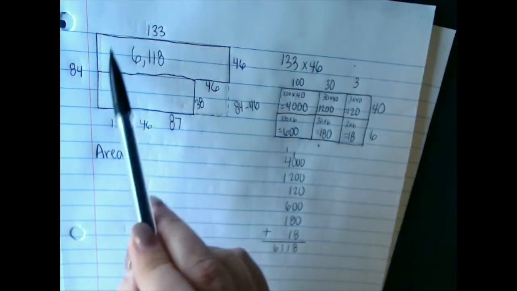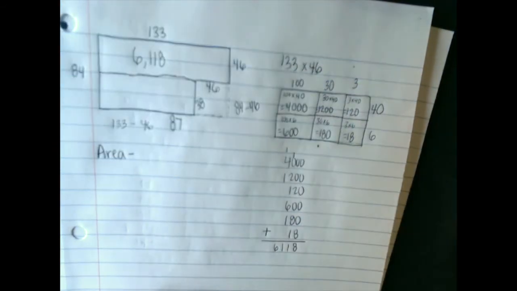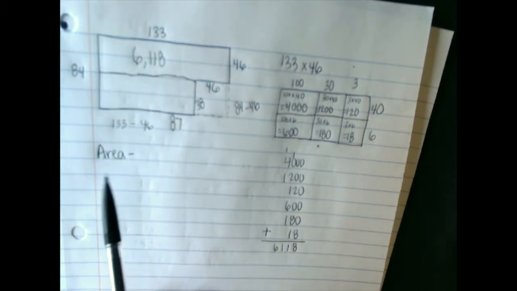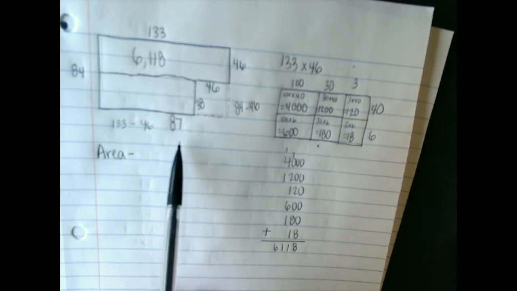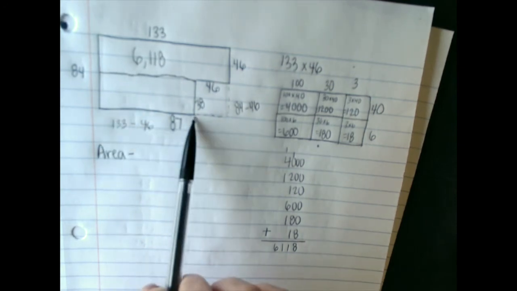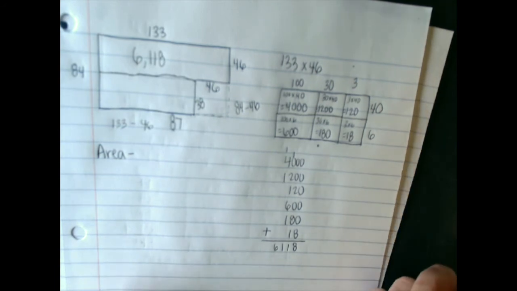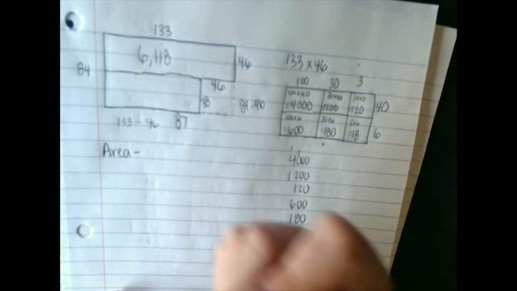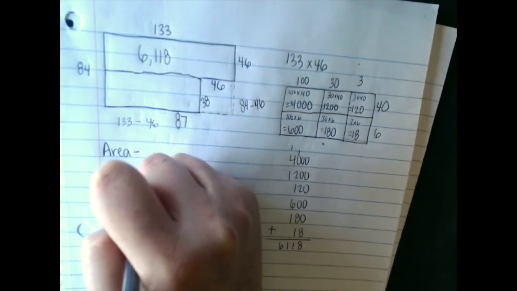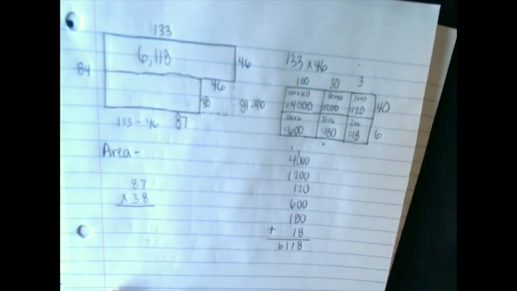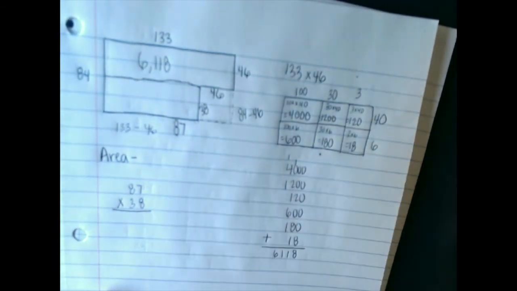I'm not done though. I only found the area of this box. I wrote it in there so I don't forget it. Now I need to find the area of this box. So my length for this box, which I figured out was 87, my width is 38. So I'm going to take 87 times 38. I'm going to use my box method again.